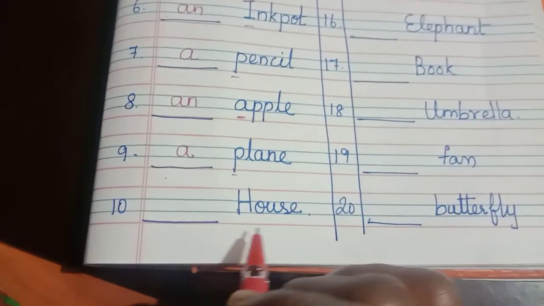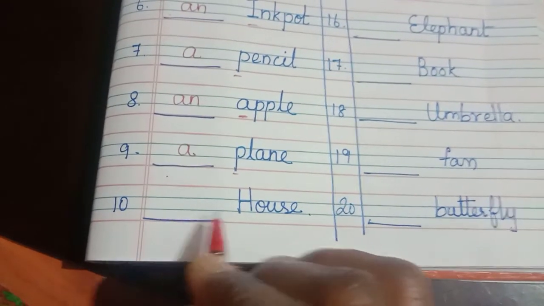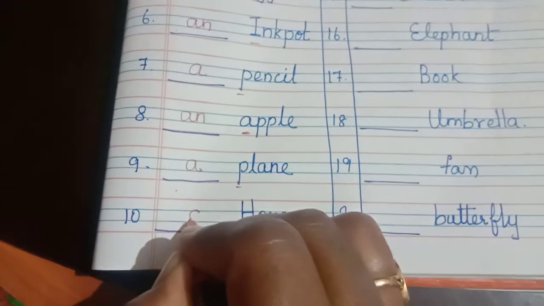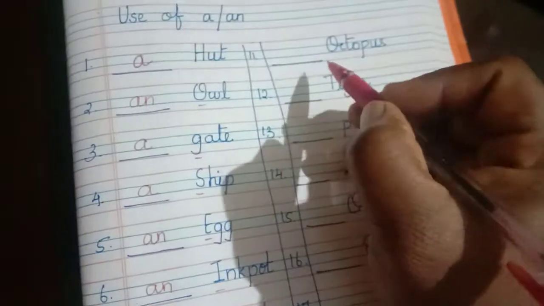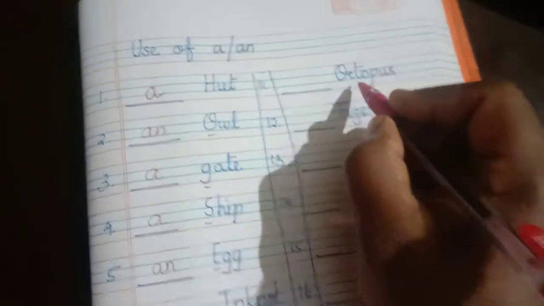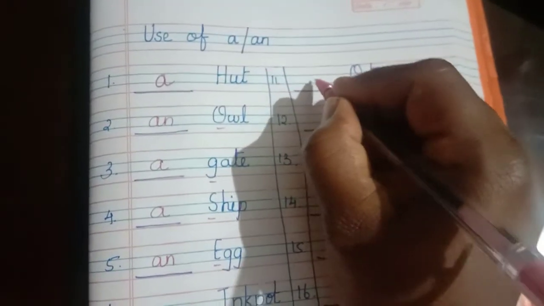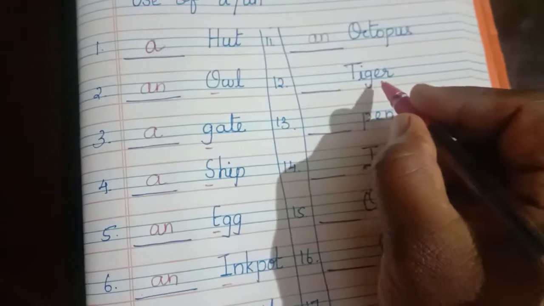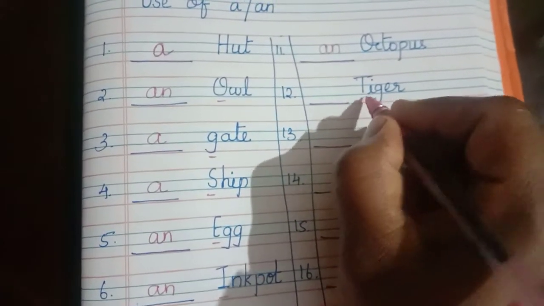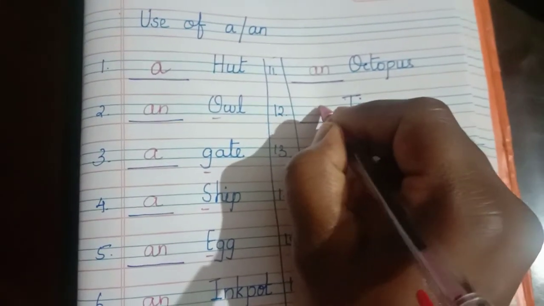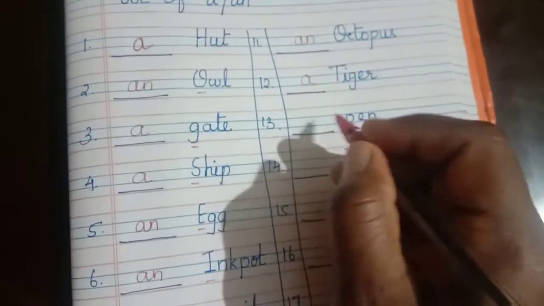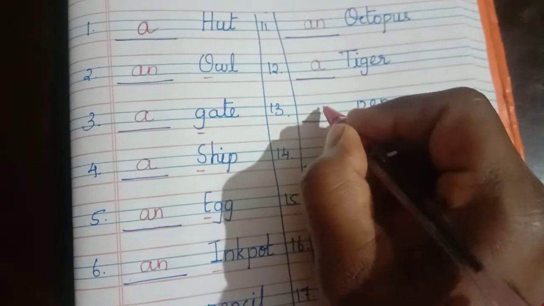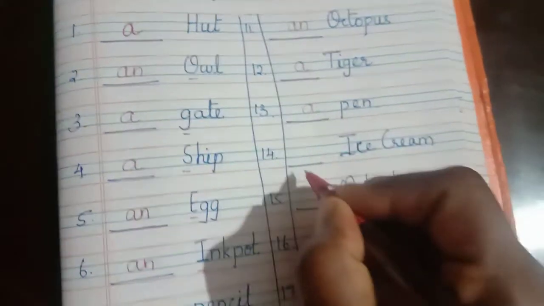10th one, dash house. H is a consonant letter, so we will write it here a house. Next, dash octopus. O is a vowel letter, so I am writing an octopus. Dash tiger. Tiger is a consonant, so I am writing here a tiger. Dash pen. P is a consonant letter, so I am writing here a.